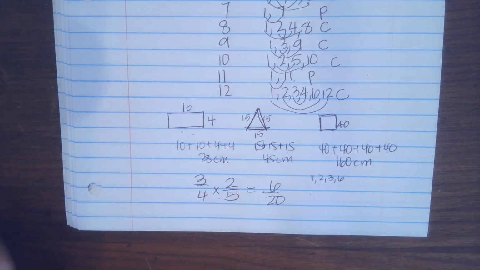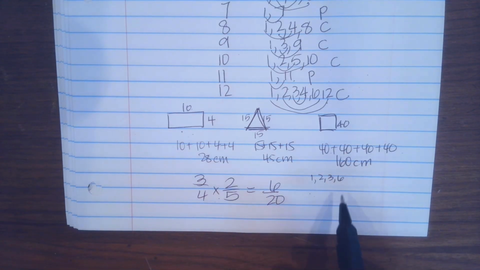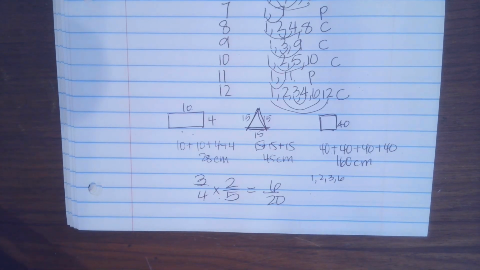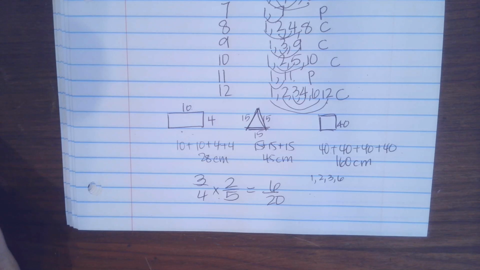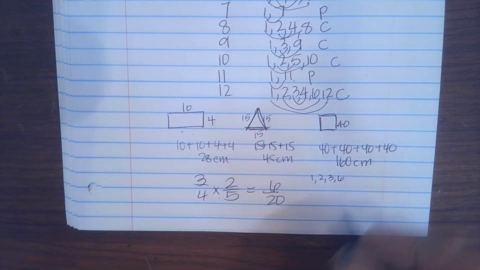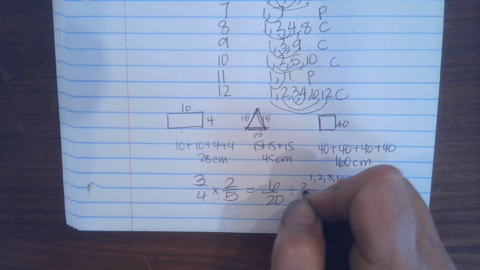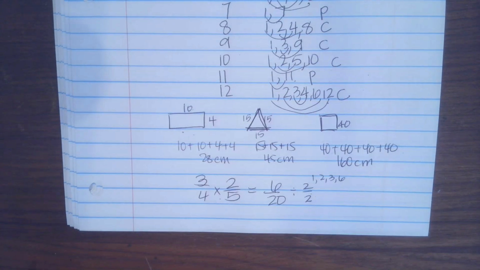So you're going to try them all. Does 1 go into 20? Yes, but that's not going to simplify anything. Does 2 go into 20? Does 3 go into 20? Does 6 go into 20? Or no. So what's the highest number? 5. But 5 doesn't go into 6. Yeah, 2. So we divide this by 2 and we divide this by 2.